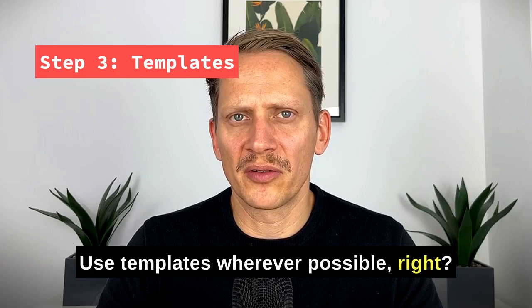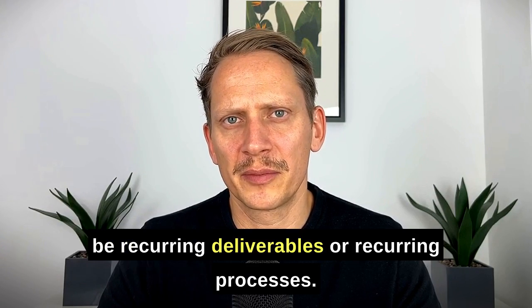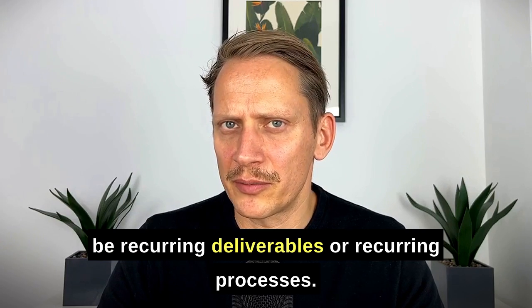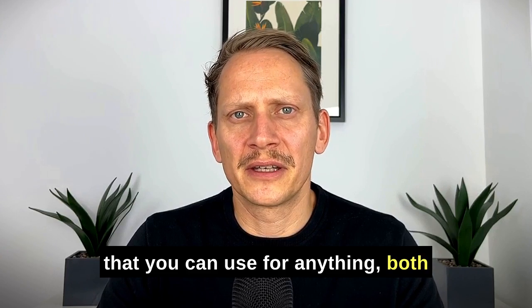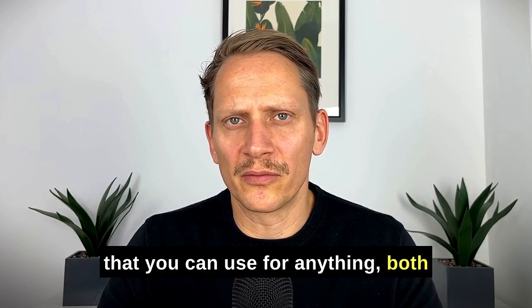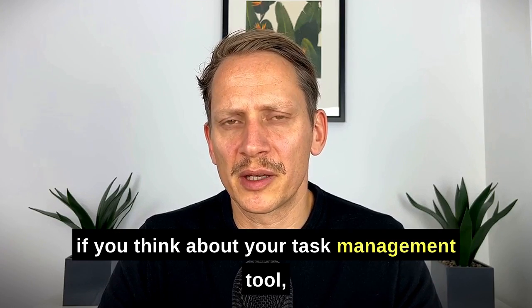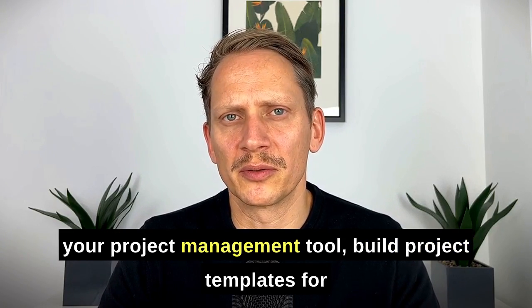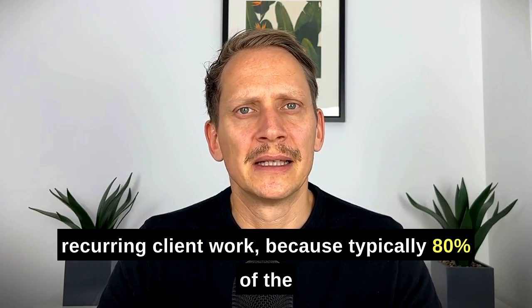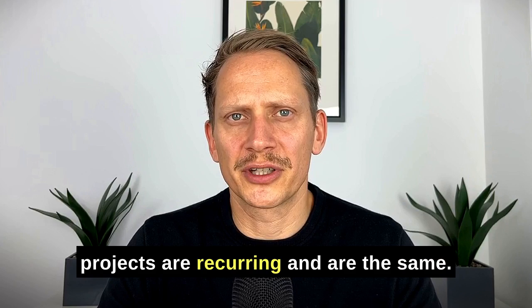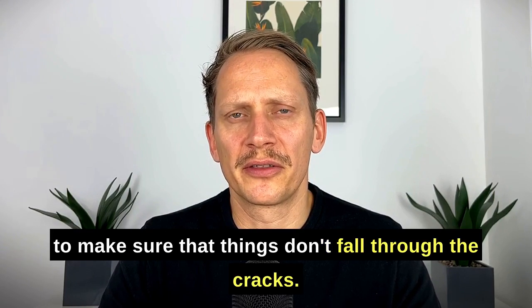Step number three is, and that's a very easy one, but it's a game changer, use templates wherever possible, right? So templates are basically an expression of recurring work that you have. Could either be recurring deliverables or recurring processes. So if it's deliverables, create deliverable templates that you can use, for anything, both client-facing and also internal. And the other thing for templates would be, if you think about your task management tool, your project management tool, build project templates for recurring client work, because typically 80% of the tasks that you have in any given client project are recurring and are the same. So you could build out a template that includes these to make sure that things don't fall through the cracks.